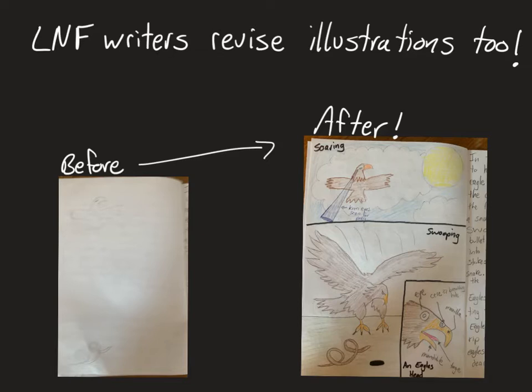Today I want to teach you that literary nonfiction writers revise their illustrations too. Not just the writing, they think about how their pictures tell the story and how their pictures teach people. So today you're going to do a before and after, and I did one just to show you what it looks like.